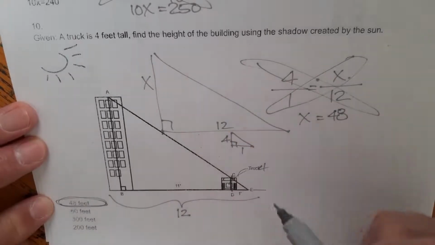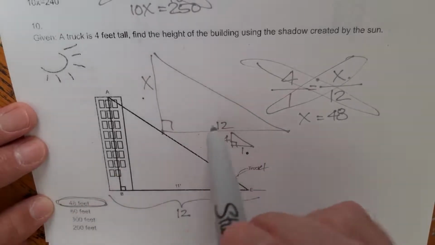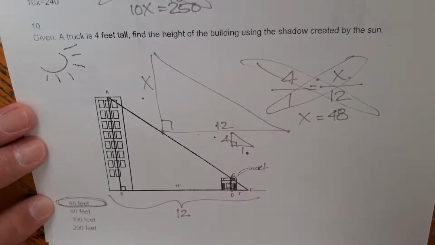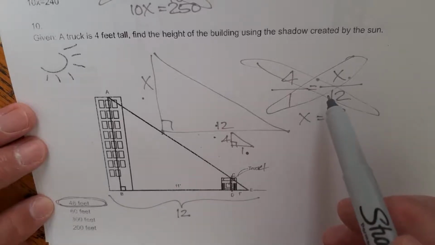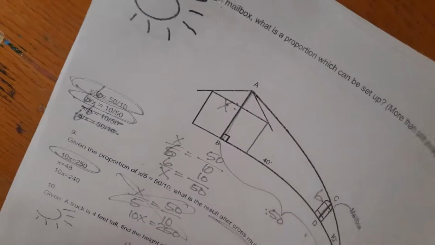So notice we did a different pattern before, but as long as we stayed consistent. We went 4 to 1, so we got to go x to 12. Notice the similarity of that pattern. As long as we stay consistent when filling in our proportion, this proportion is going to work.